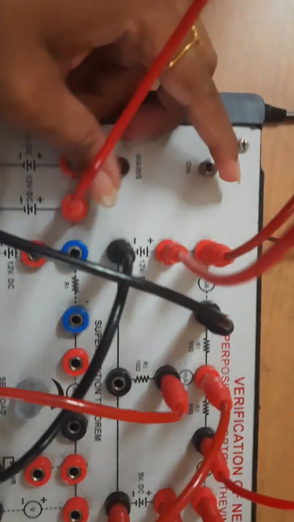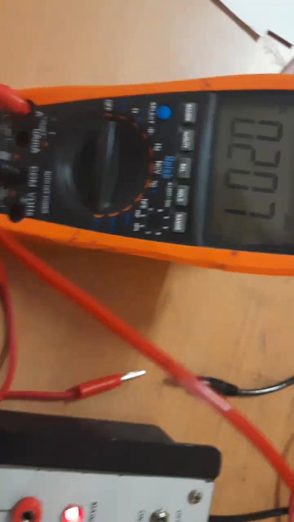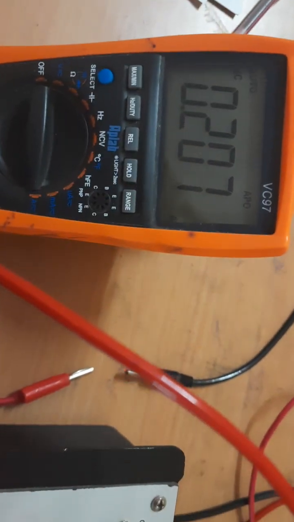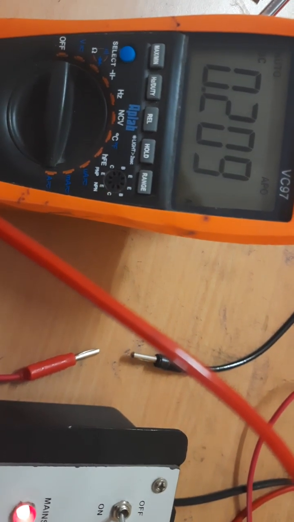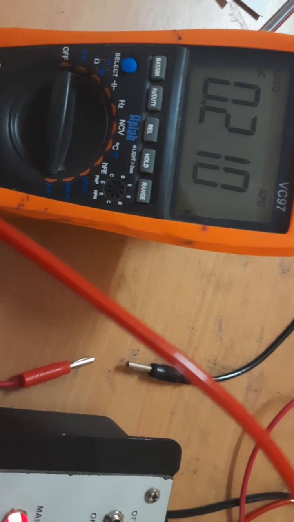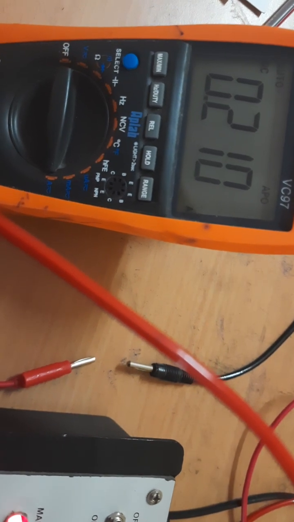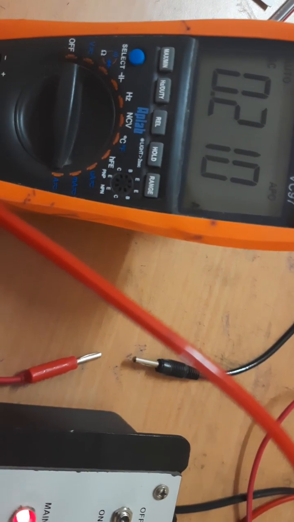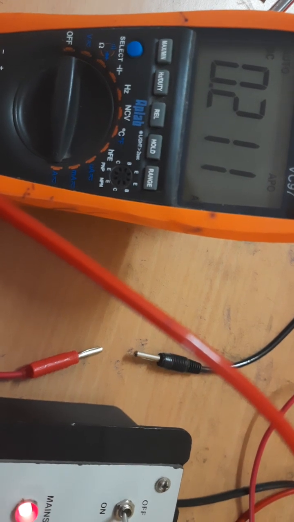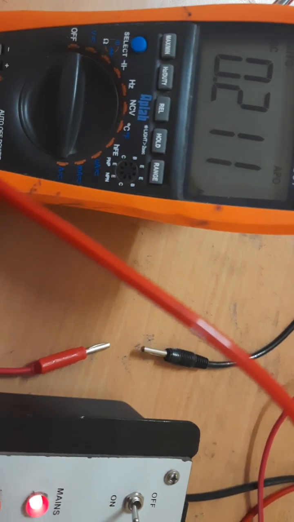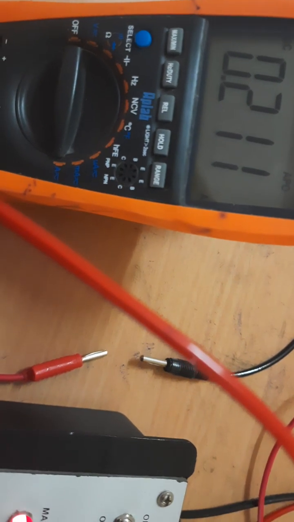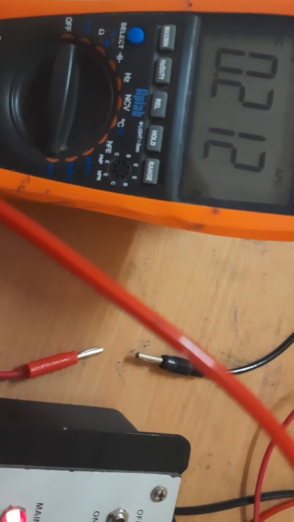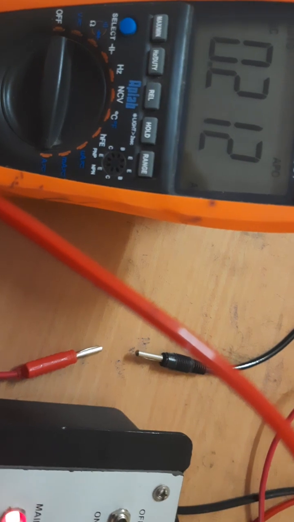Now let's switch on the supply and measure the current, and it is showing 0.209 ampere, means it's 210 milliampere. Actually it is varying, so that is 0.211 ampere or 212 milliampere.